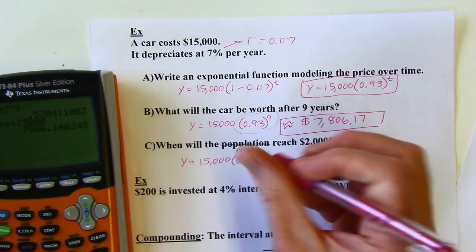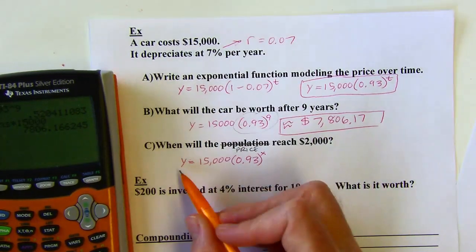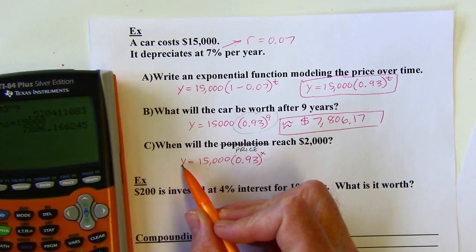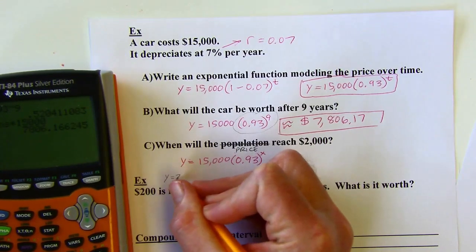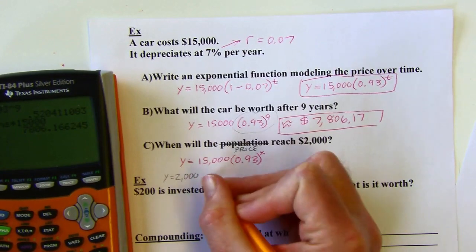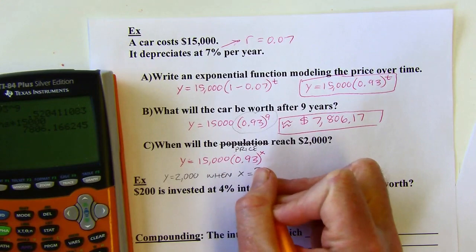This is what I'm looking for, but I'm actually going to write that in as an x just because I'm going to end up using my calculator to graph this. Okay, so I want to know when the final price is going to be the y, when that is going to be $2,000. So y is going to equal 2,000 when x equals something. That's what I'm looking for.